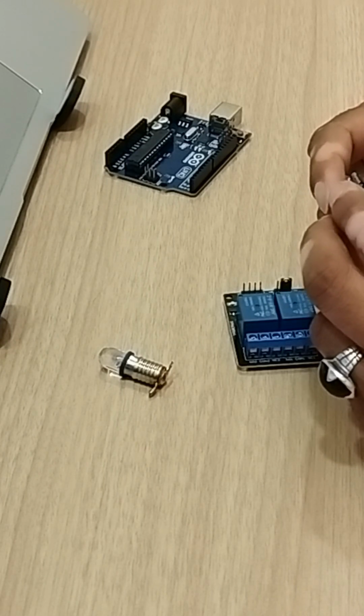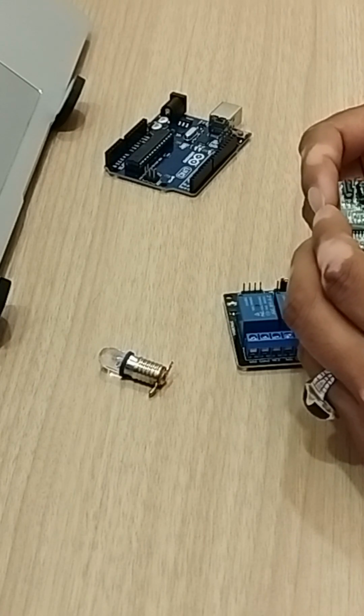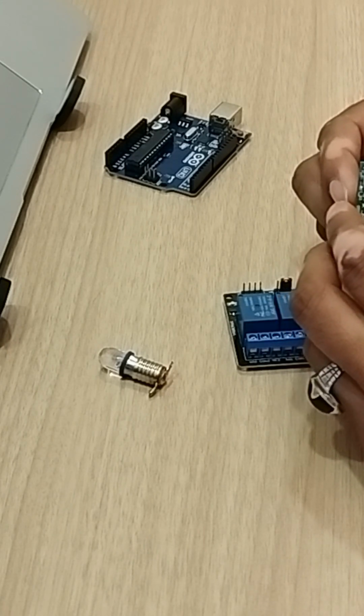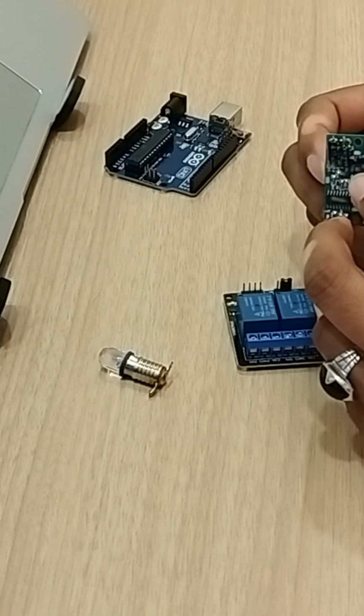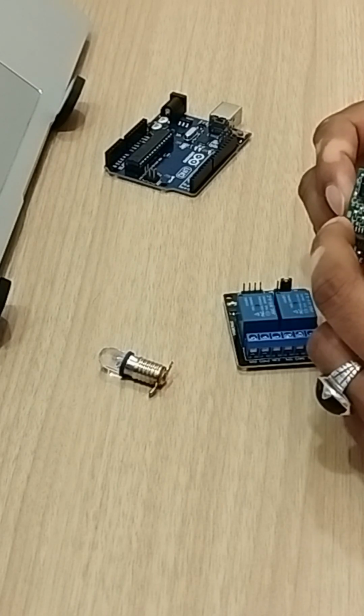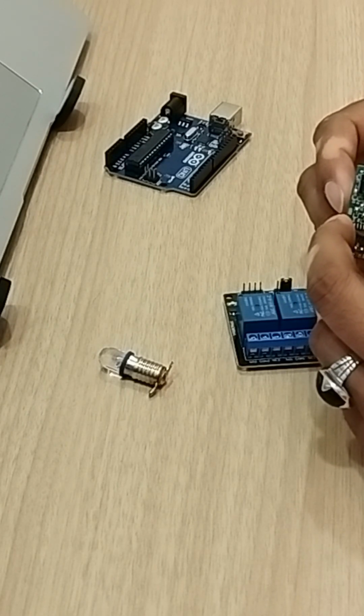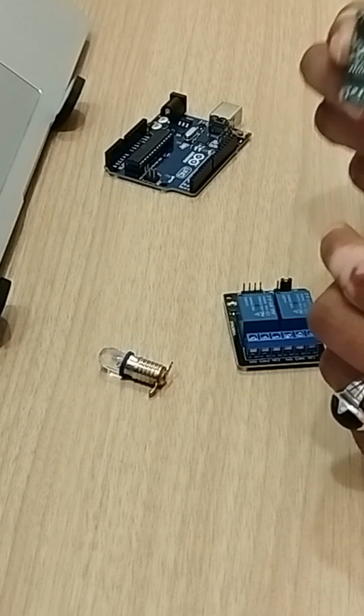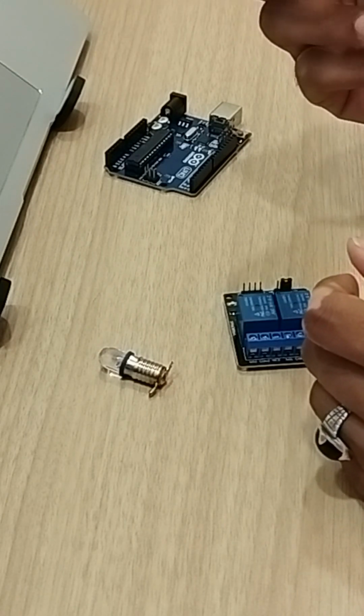The positive terminal will connect to VCC on the Arduino, and ground will be connected to ground on the Arduino. So these are the 3 pins here.